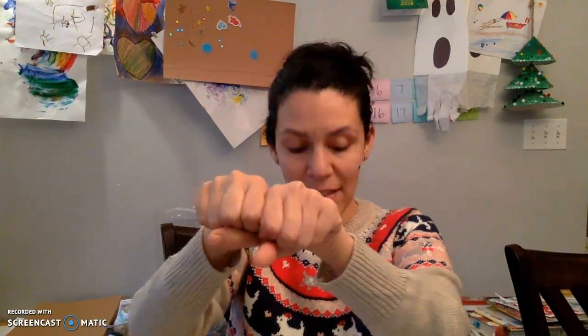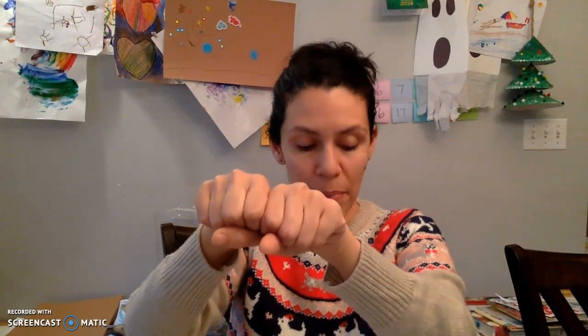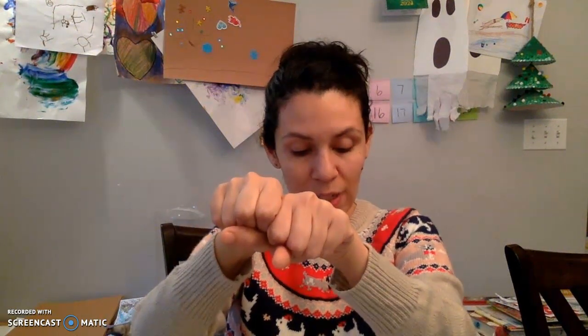Good job. Now we are going to do some phoneme substitution. So we'll start with our 2 fists like this, and then we'll change our beginning sound. The word is bag. Change b to t. Tag. The word is tap. Change t to r. Wrap. The word is lab.